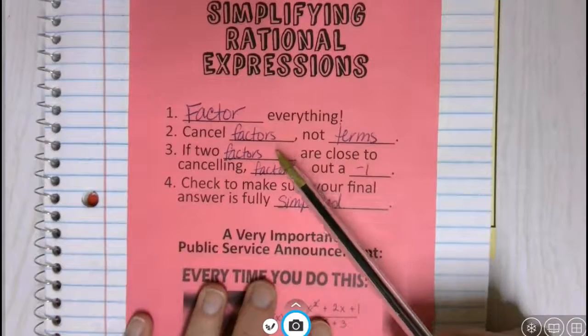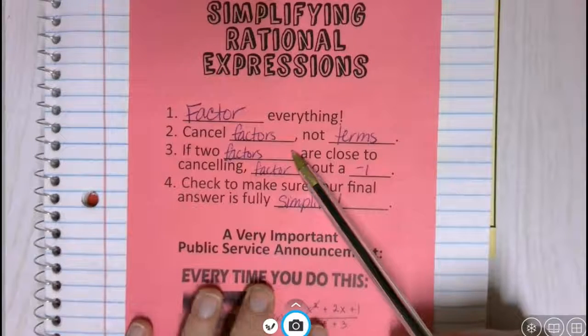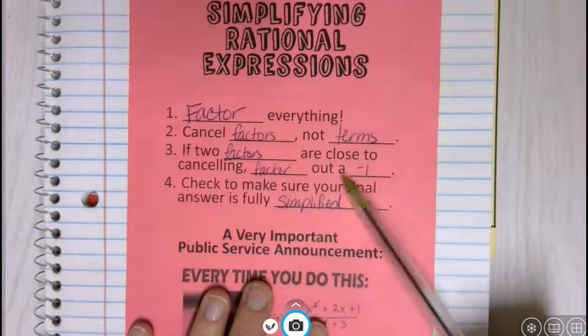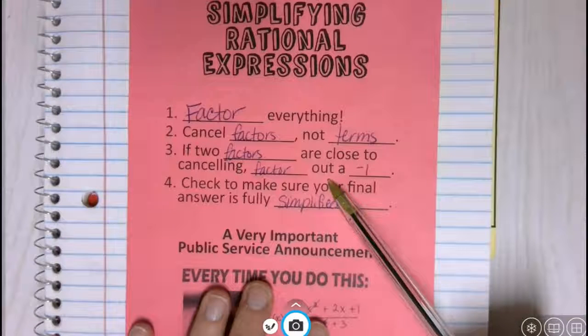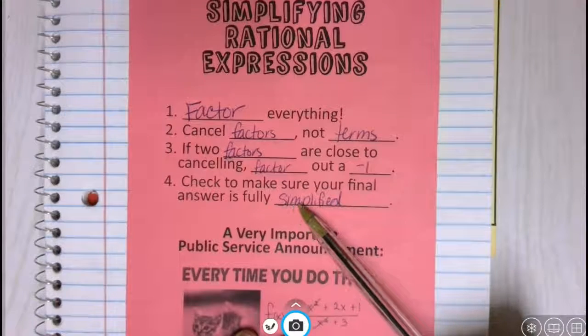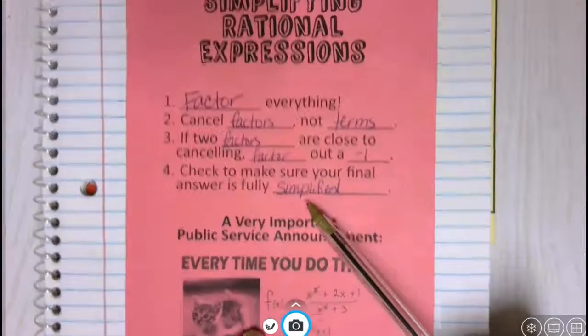So if two factors are close to canceling out, but they're just off a little bit, you can factor out a -1, and oftentimes that'll get it to where you can cancel out that factor. Then we have to double check and make sure everything is completely simplified.